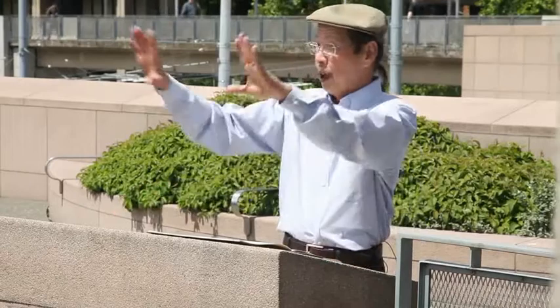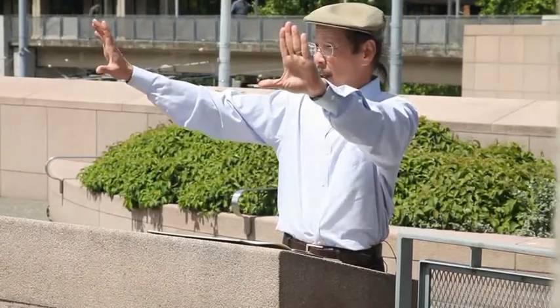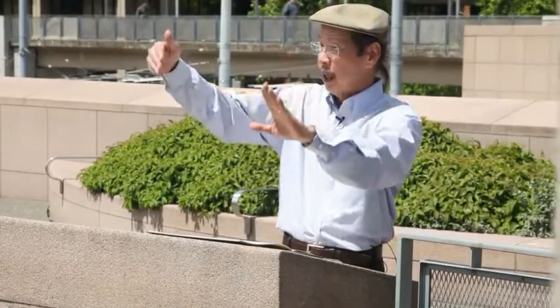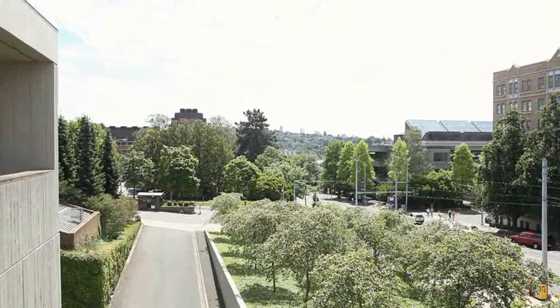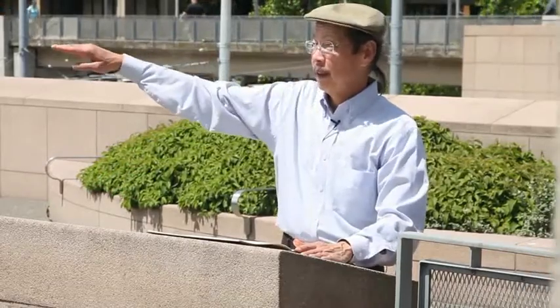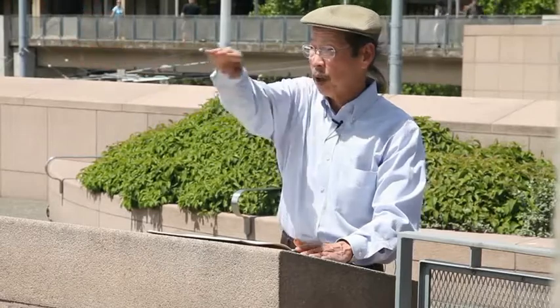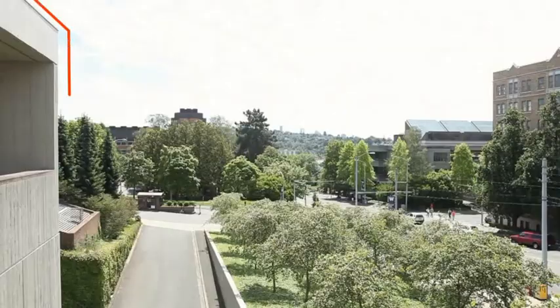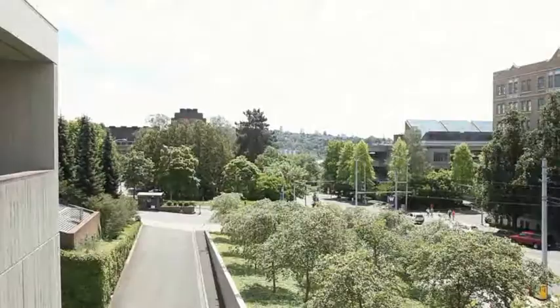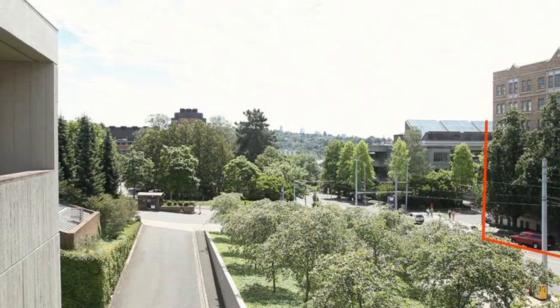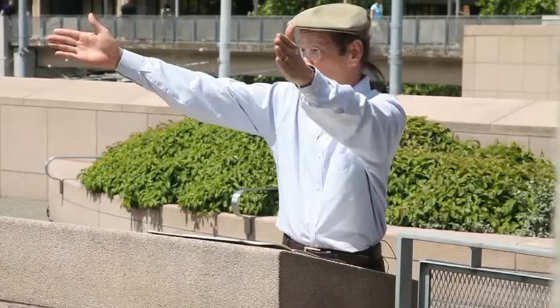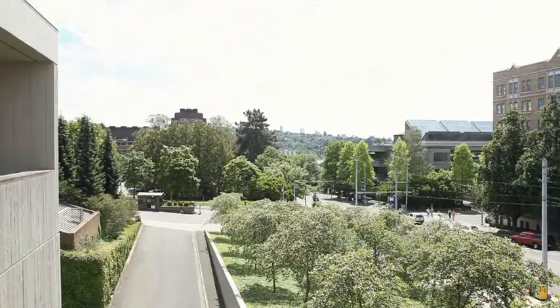All right, well, I'm trying to get this broad view, and I'm trying to create the layers of depth. I have to control the value range. I'm establishing my horizon line right about below the flat roof of Gould Hall. This building here is my left boundary. The brick building is on my right. I'm going to focus on this long view looking toward downtown Seattle.